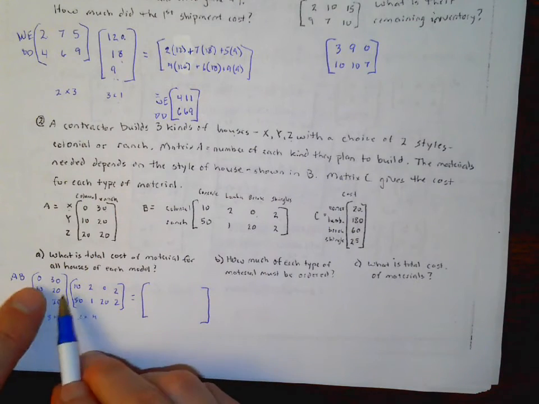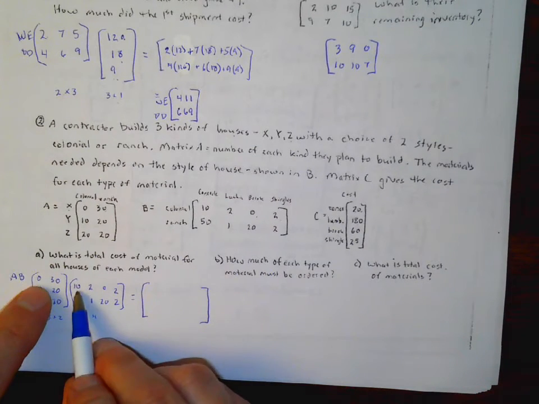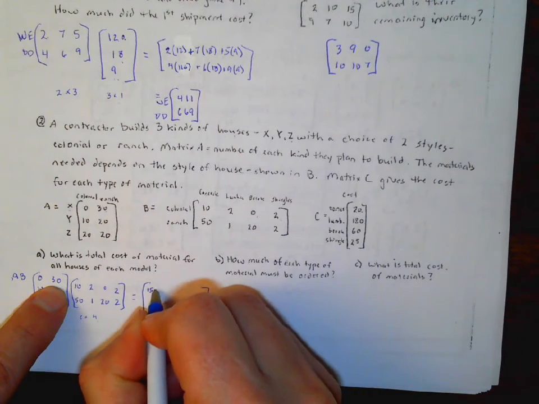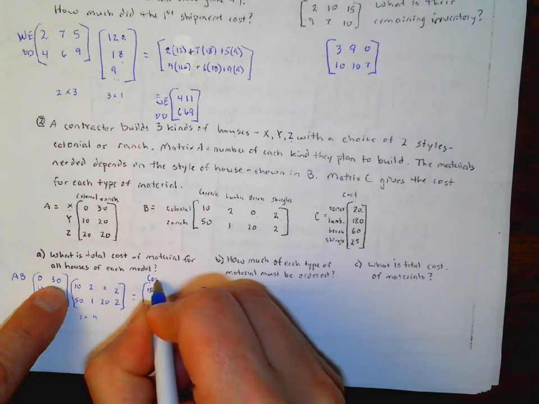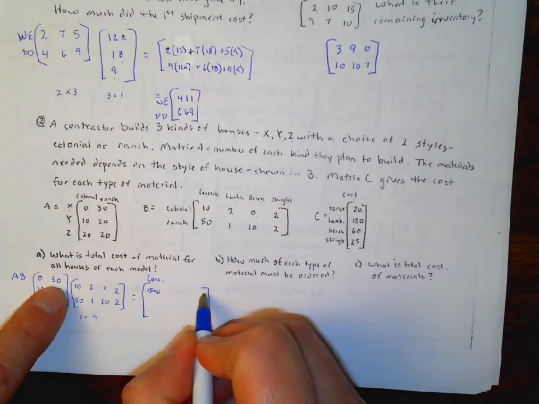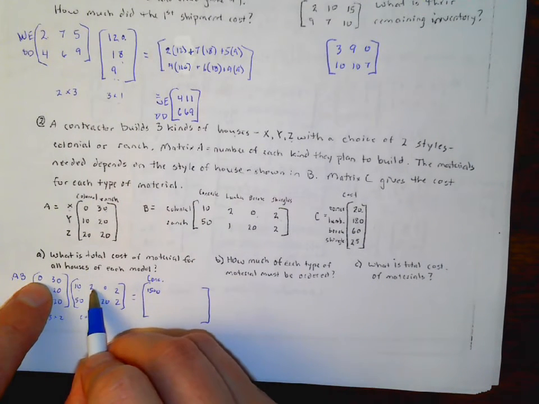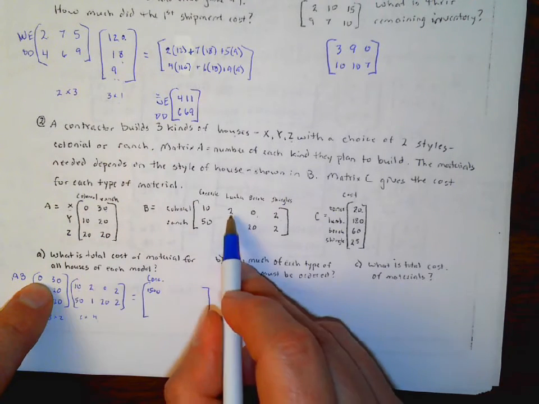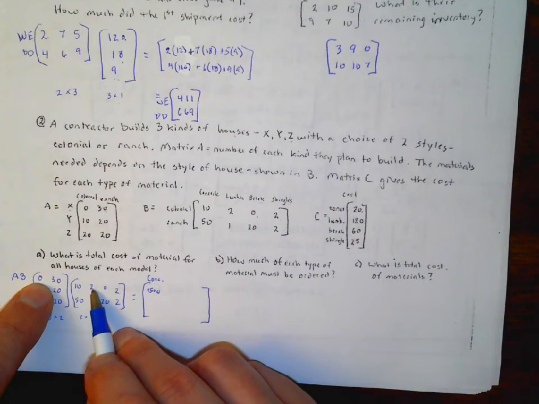Okay, so if we take first row, first column, this is going to be 0, and 30 times 50 would be 1,500. So this is our concrete needs, right? Okay, we'll keep going across. So this is our colonial, right? Okay, our colonial for lumber, right? And then our ranch.